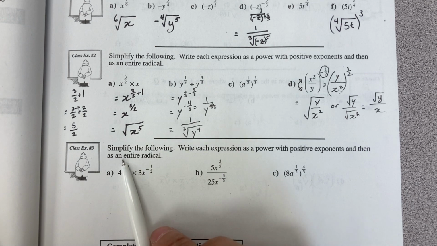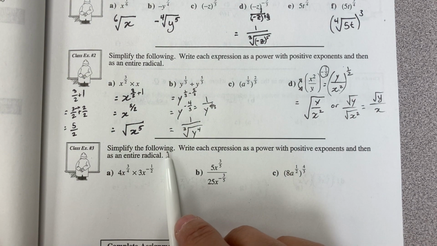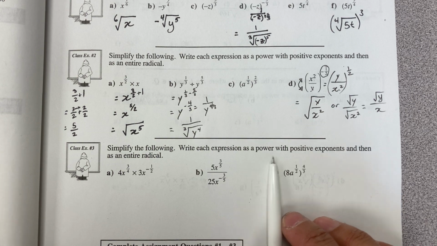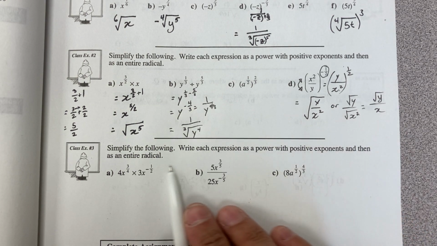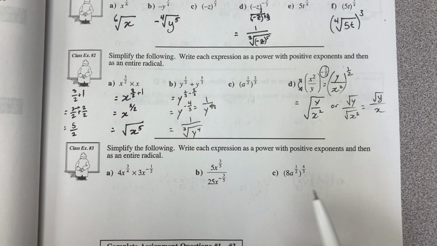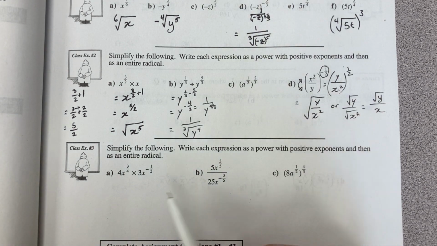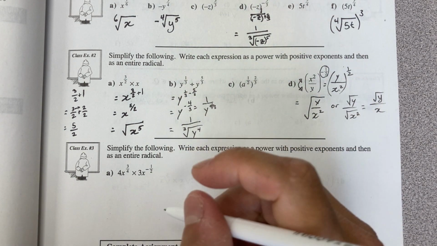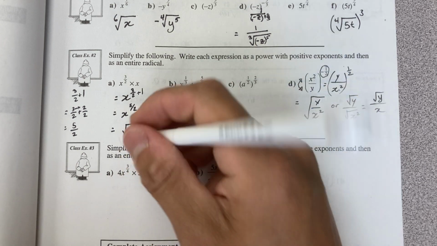Now let's look at class example number 3. We want to simplify the following. We want to write each expression as a power with positive exponents and then as an entire radical. So exact same thing we were just doing. This time we have a few constant terms and coefficients thrown in. And so with these coefficients, let's go and solve these.